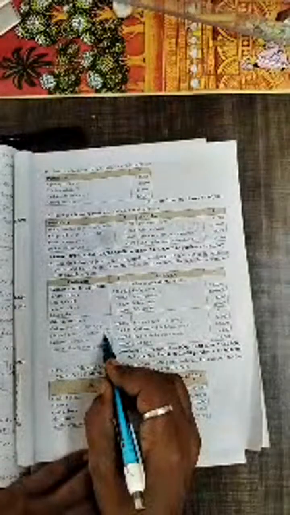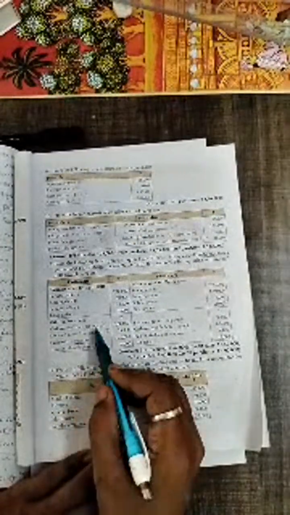Cash received from debtors. Where does it go? It goes to total debtors account. First, identify the given information and mark it. Okay, then only the calculation will be easy for you. Discount allowed goes to where? Total debtors account. And come to cash paid to creditors. They have given a clue here. Debtors means total debtors account. Creditors means it goes to total creditors account.